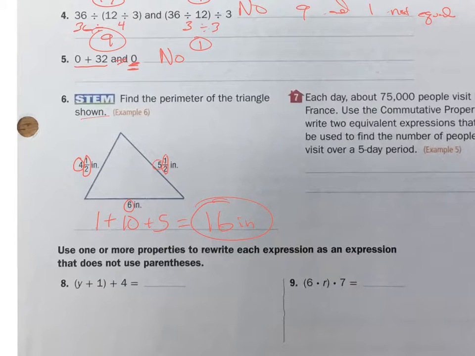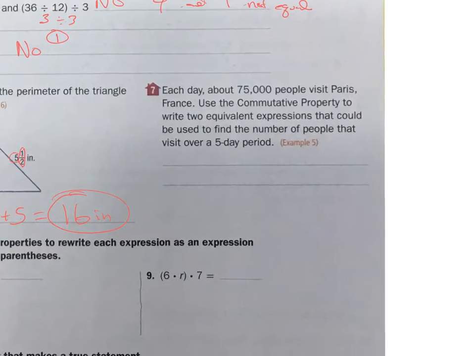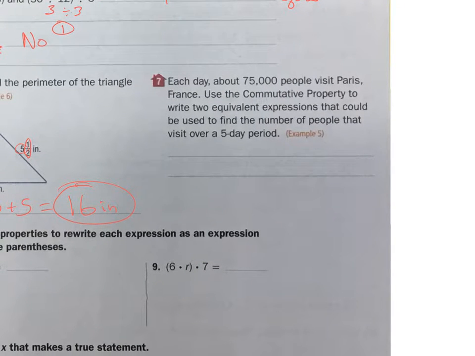Associative property tells me I can group things differently and put them together and get the correct answer. Okay. Number 7. Each day about 75,000 people visit Paris. Use the commutative property to write two equivalent expressions that could be used to define the number of people that visit over a 5-day period. So it's 75,000 a day times 5. That's one way to figure it out. And commutative property tells me I can go in either order. So how about 5 times 75,000? Okay? That's the commutative property.